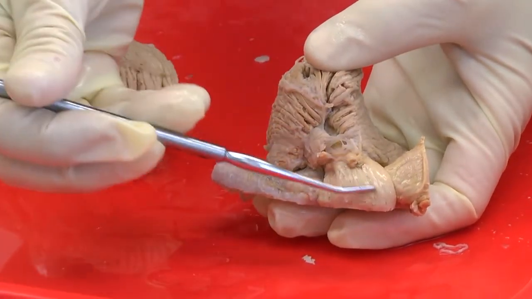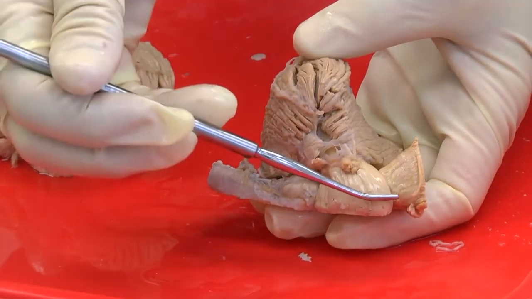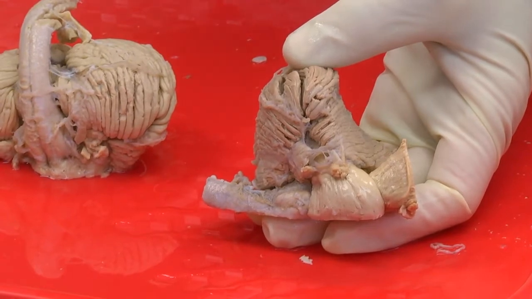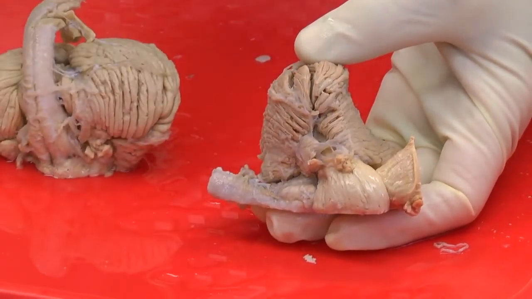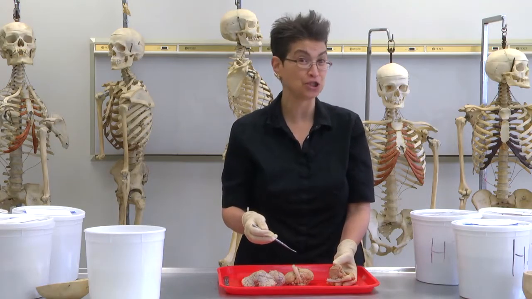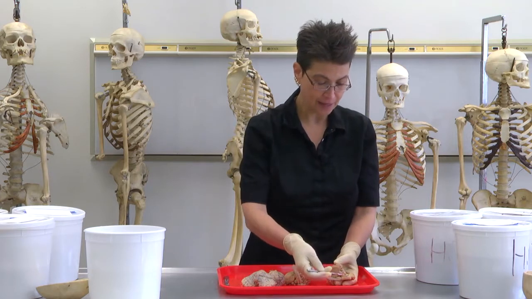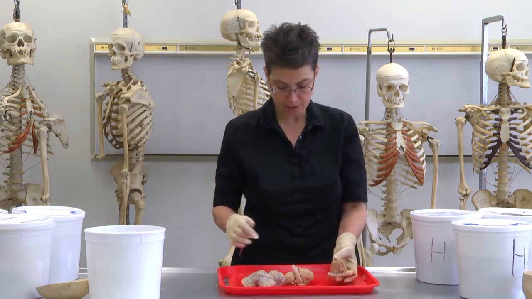That is called the peduncle. That is attaching the cerebellum to the pons. And the pons is the only thing that the cerebellum is directly attached to. I think peduncle means strap, like a pack sack, and it's strapping the cerebellum onto the brainstem.